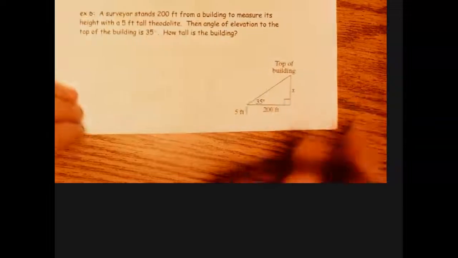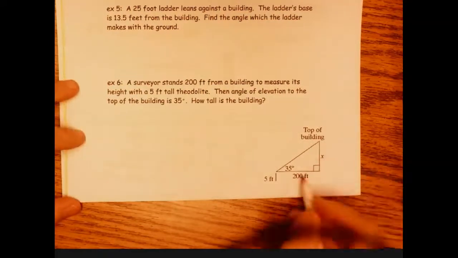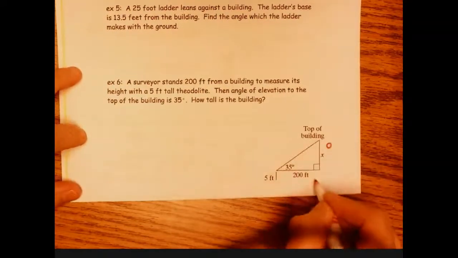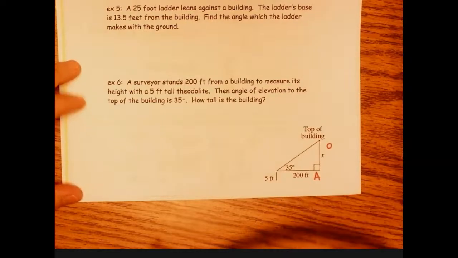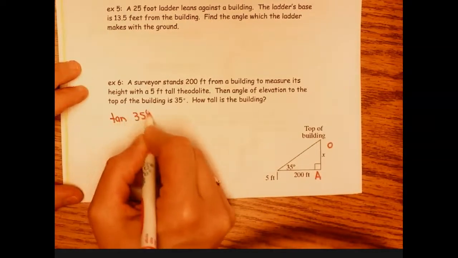Let's go down and look at number 6 again. I'm just going from, I would say, easy to more difficult. I'm picking 6 because, again, I've been given a picture. I have an angle. Ultimately, I'm looking for the height of the building. So we've got opposite. We have adjacent. O and A, the only trig function we can use is tangent.